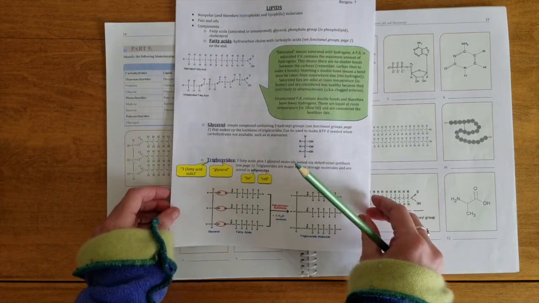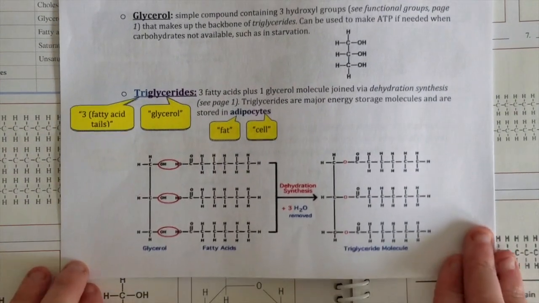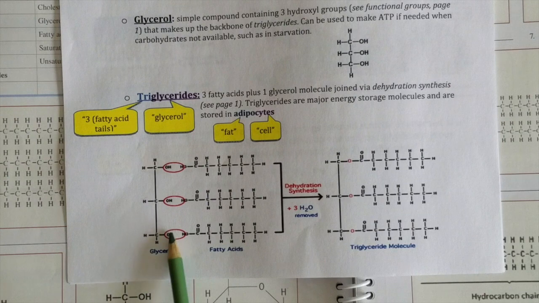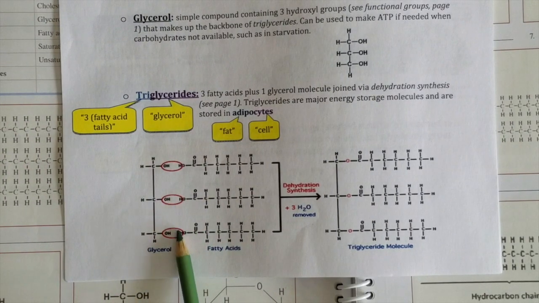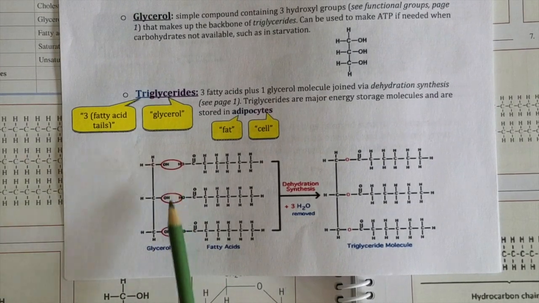So here's kind of a close-up of that. The hydroxyl group from each carbon on the glycerol molecule and a hydrogen from each fatty acid chain forms one water at each of these locations.